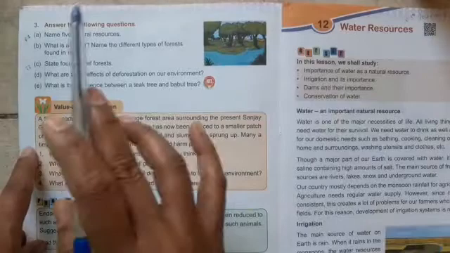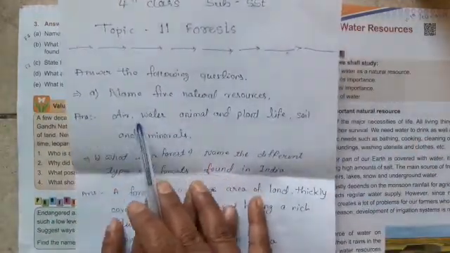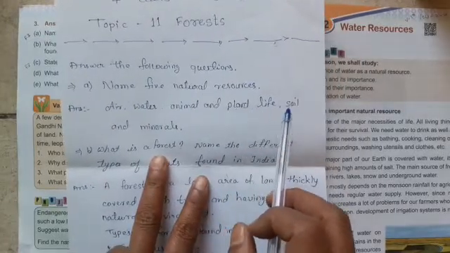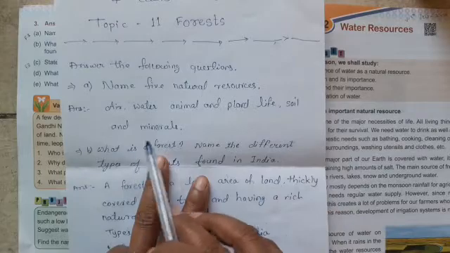Third question, answer the following. Name 5 natural resources. Answer A. Water, animal and plant life, soil and minerals.